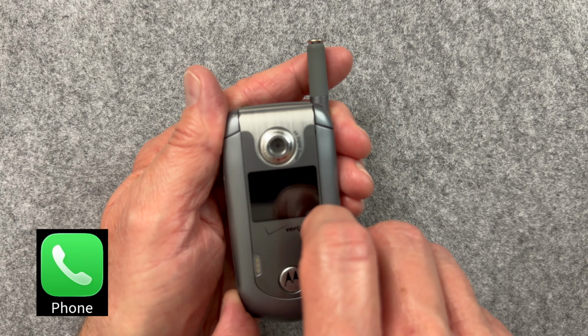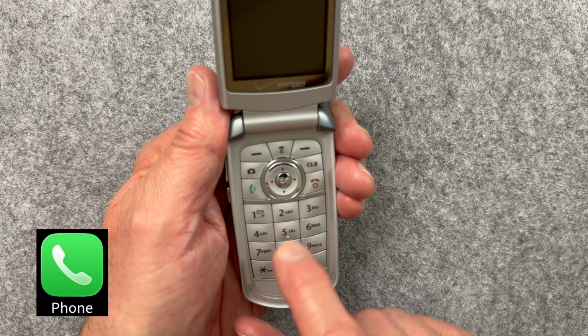Taking the work out of reading is great, but let's take the work out of dialing with the return of a classic feature, T9 Predictive Search. If you remember old flip phones and how you used to text with a keyboard, you'll love this.